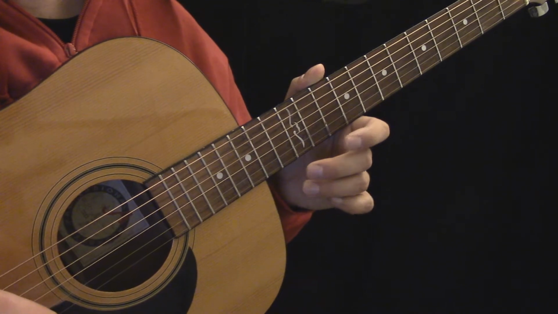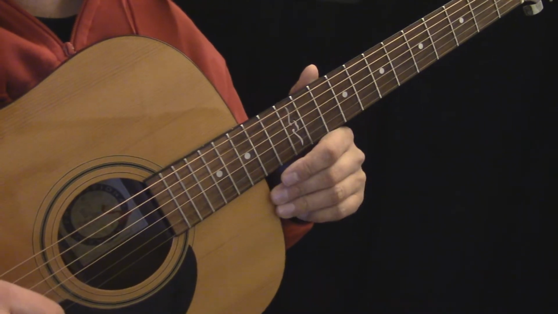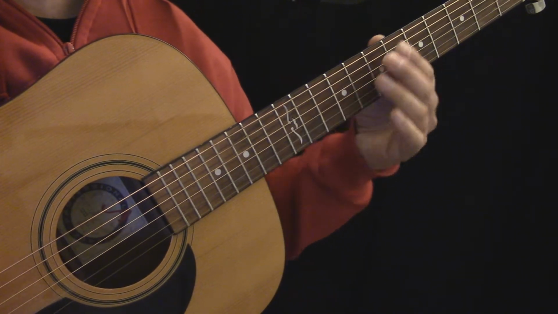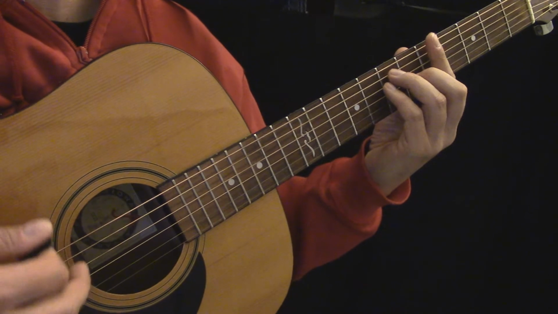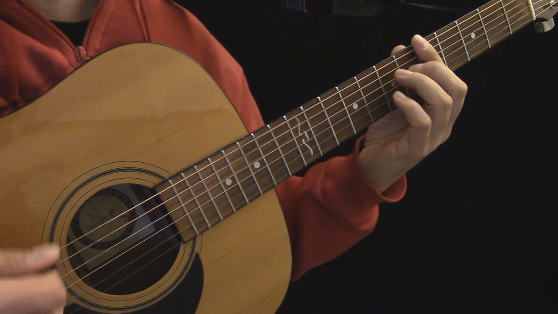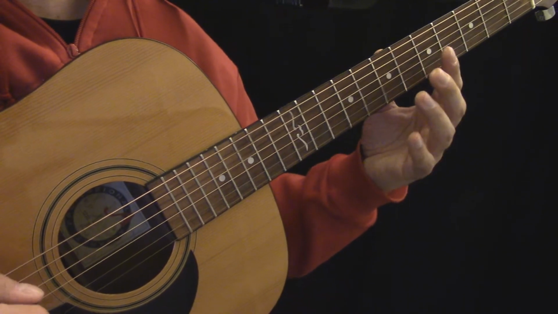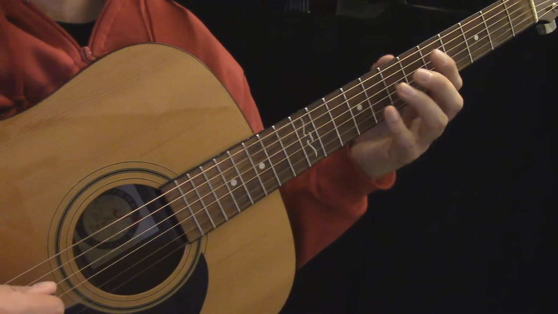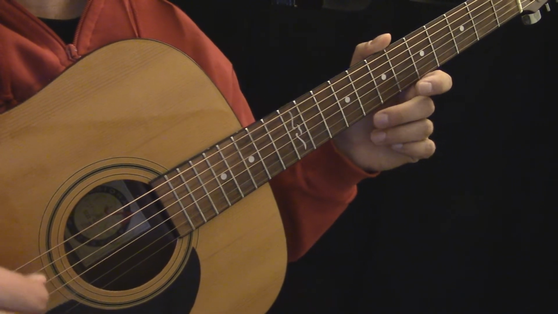Last reason I can think of for learning how to play things in different positions is so that you don't become stuck playing things in the same place every time you pick up the guitar. It's human nature to become stuck playing in your comfort zone and not to venture out of that zone. What usually happens is you become bored with playing if you keep playing in the same position all the time. Your playing will always kind of sound the same, even if you're playing a different song.